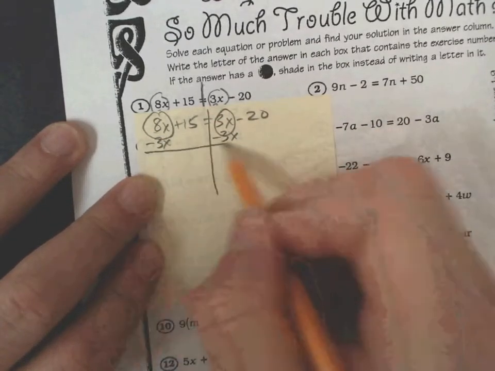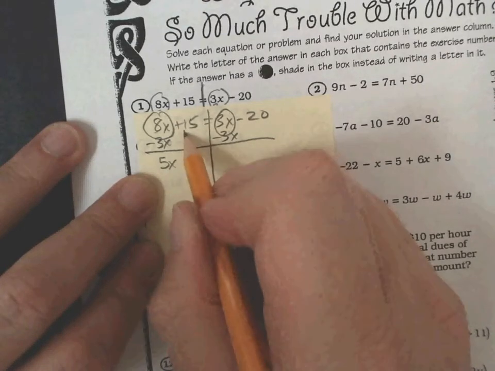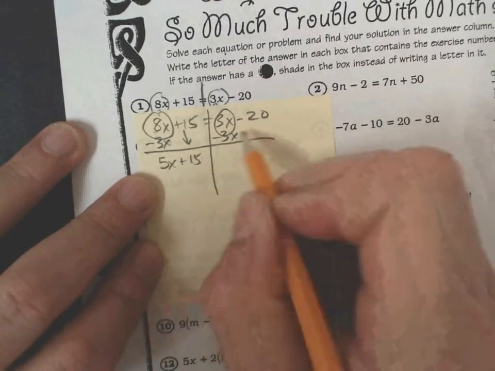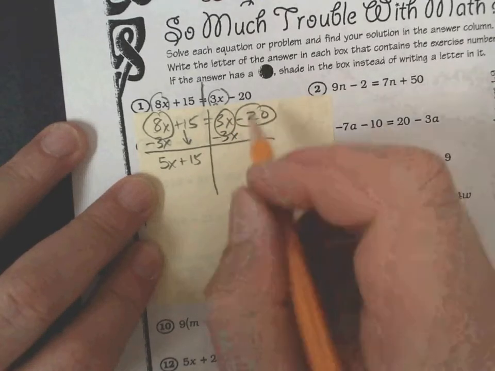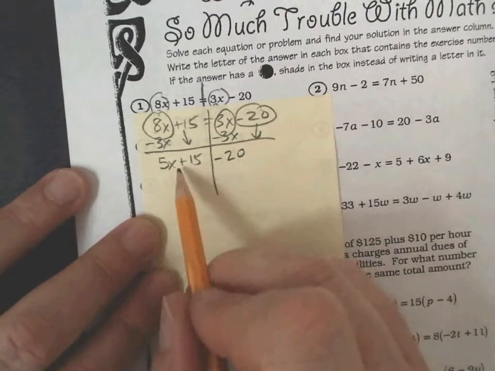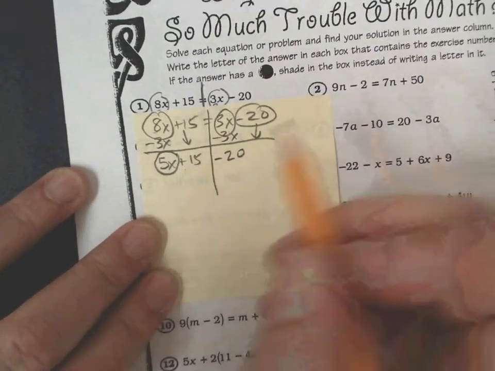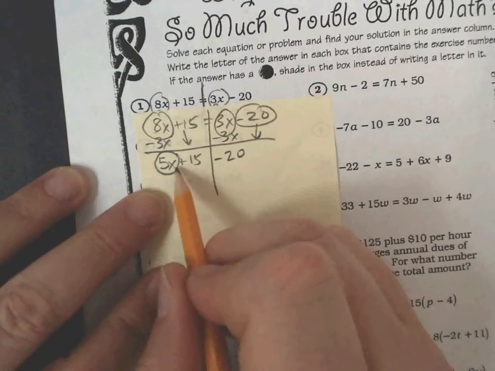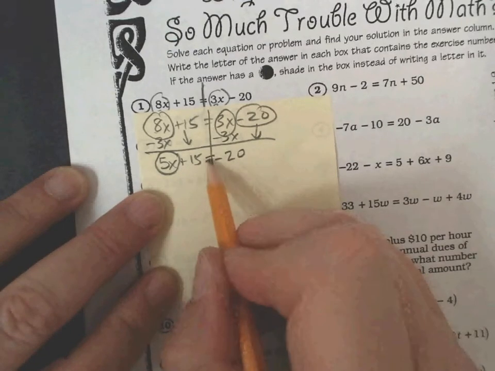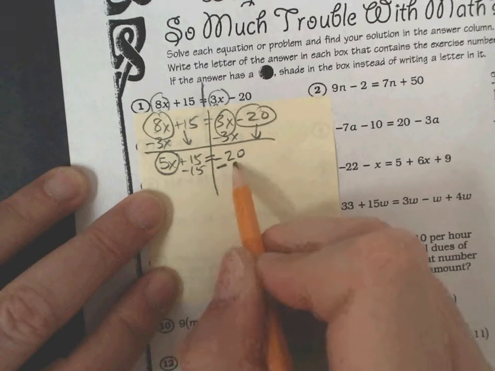So I'm left with 5 x's. This 15 didn't go away, so it stays. And this negative 20 didn't go away, so it's going to stay. So I start the process all over again. Circle the x's. Finally, I have 1 x. I need to get everything that's on the same side as the x away. So I subtract 15 from each side.